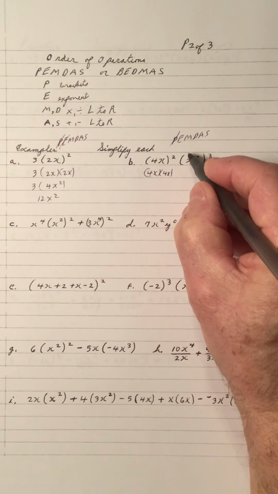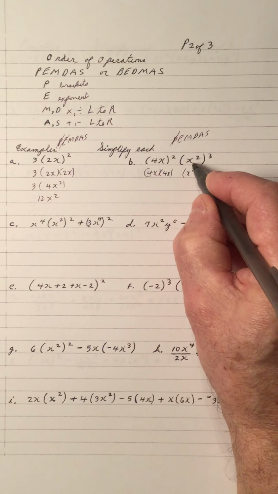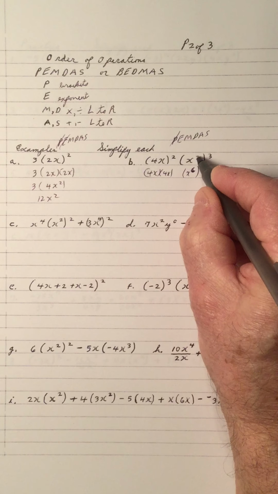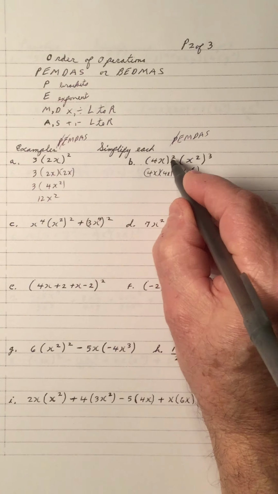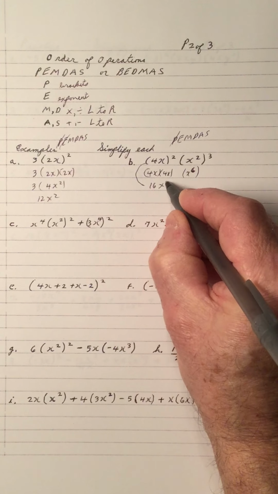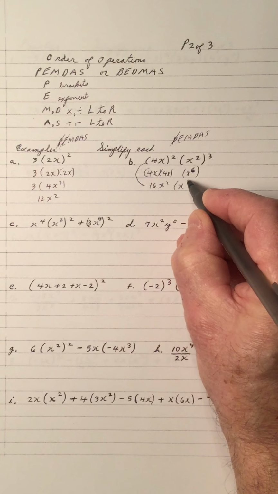But with this one, we can write it down twice, or we can move the power in through and get a 6. Because a power of a power we multiply. We could have done that here too, but we could have said that was 4 squared is 16, and x squared is x squared. Or we could have written it out twice. So either or, whatever way you want to do it.